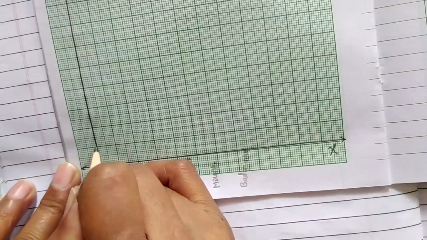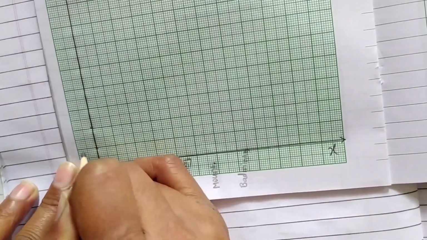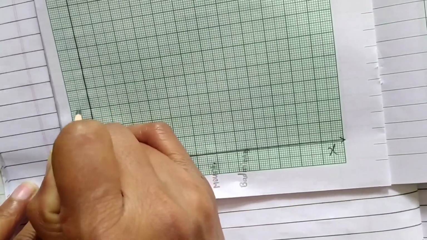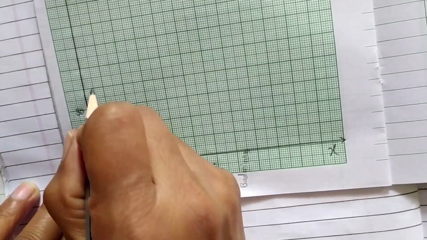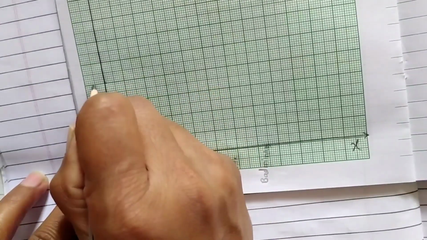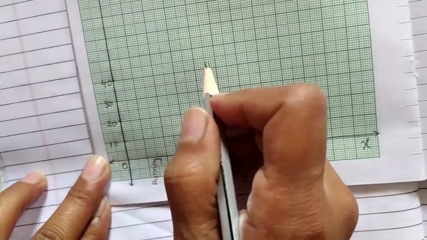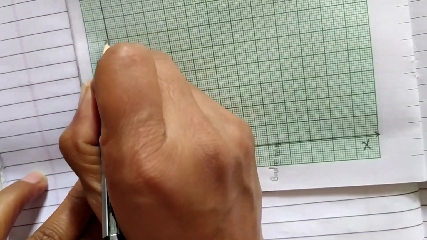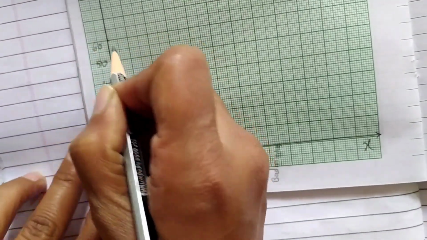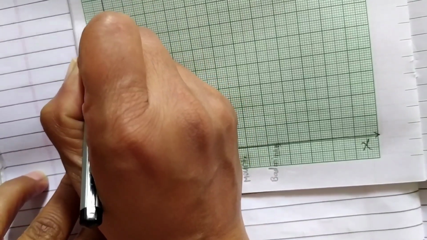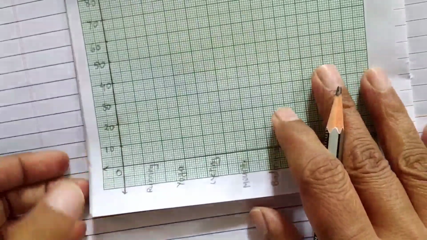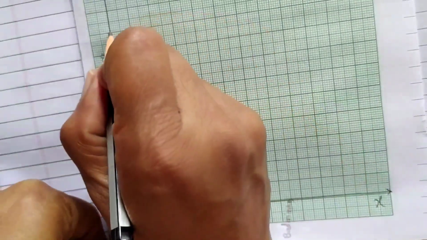Now write here the scale: 10, 20, 30, 40, 50, 60, 70, 80 and 90.